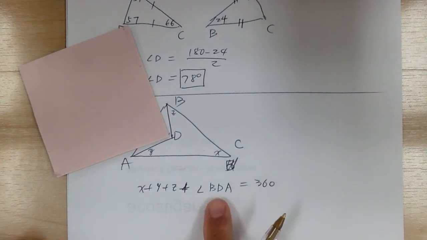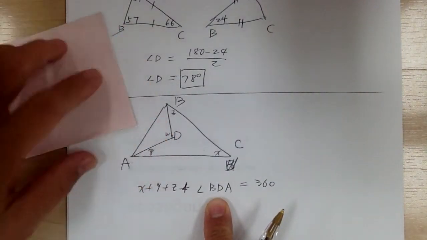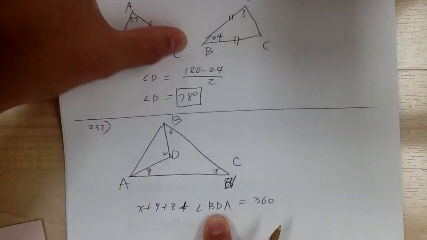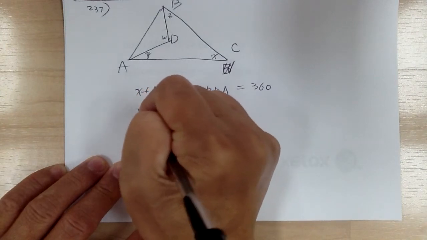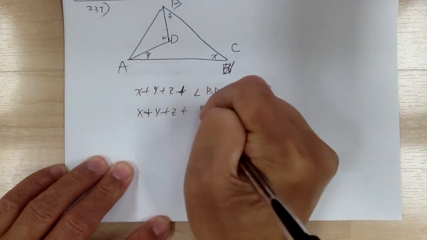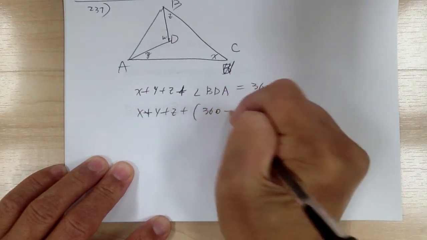Okay. Now BDA in terms of W, okay, BDA plus W equal to 360 because it's a circle, right? So X plus Y plus Z plus, so BDA equal to 360 minus W.